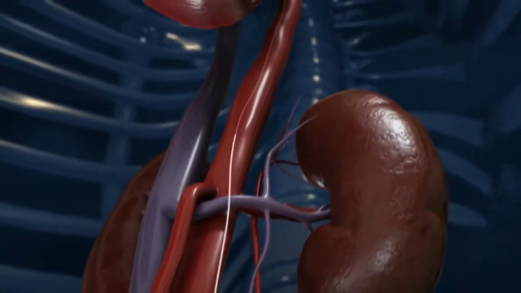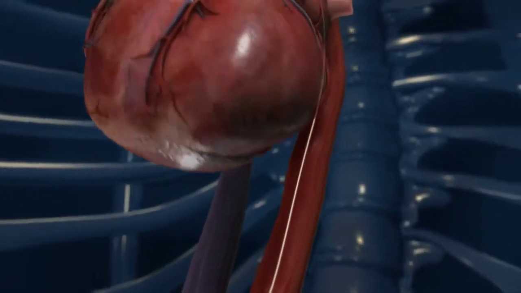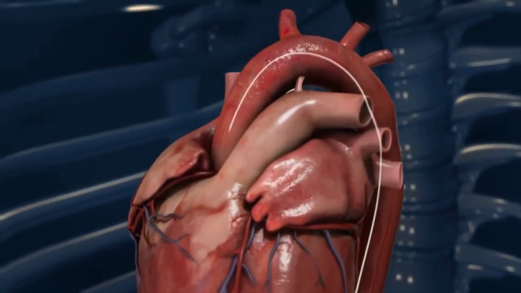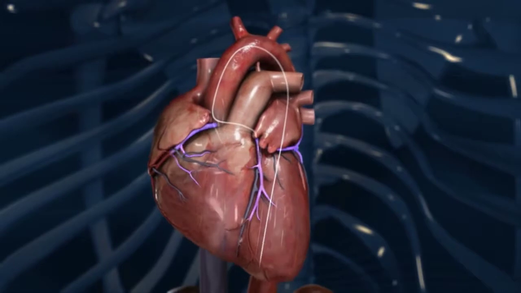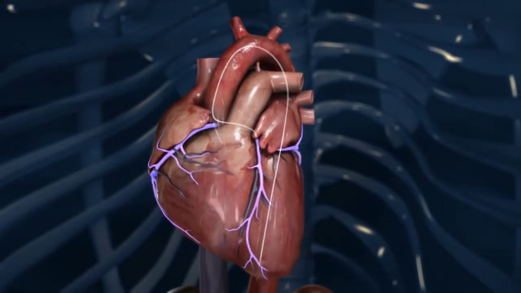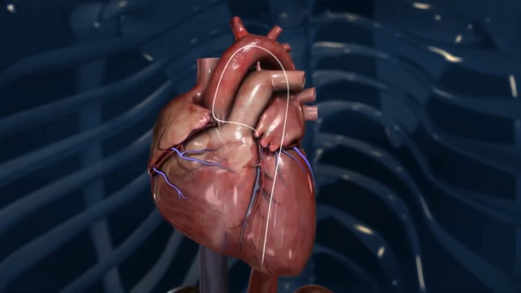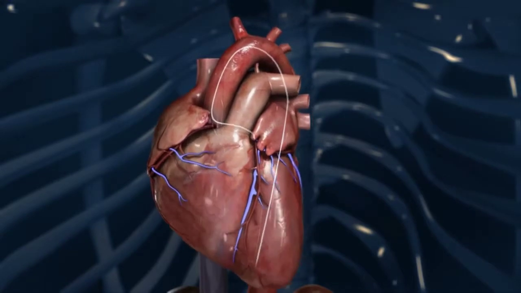CIN, or Contrast Induced Nephropathy, is a description of a complication that can sometimes happen in the cath lab when we do these types of procedures. We do give contrast dye. It's important for us to have that so that we can actually see the narrowing that we're trying to fix.